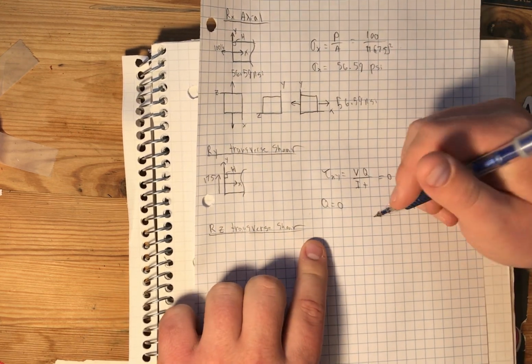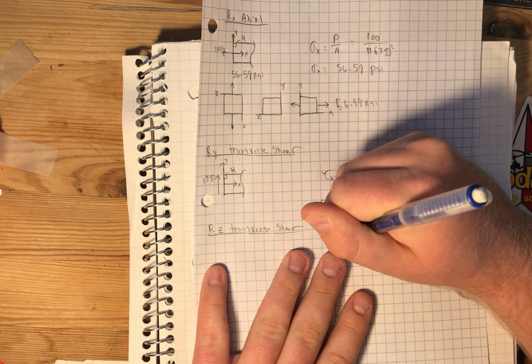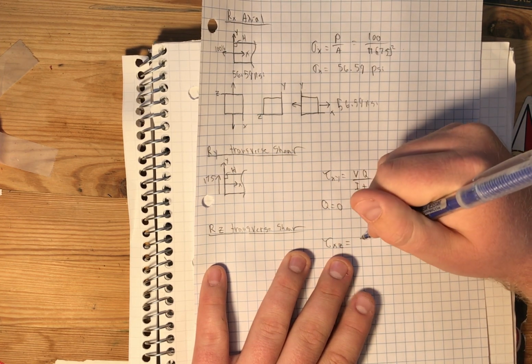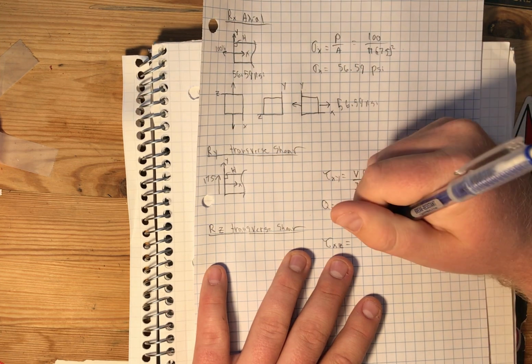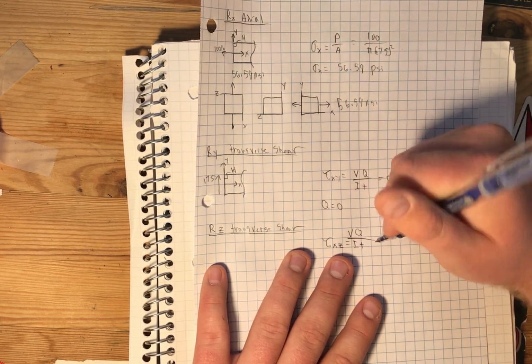So we use the same equation: tau xz is equal to VQ over IT.